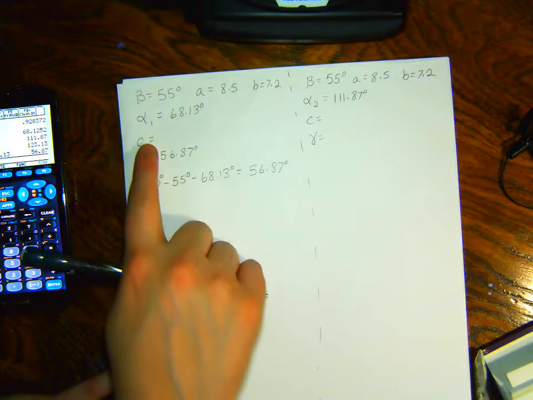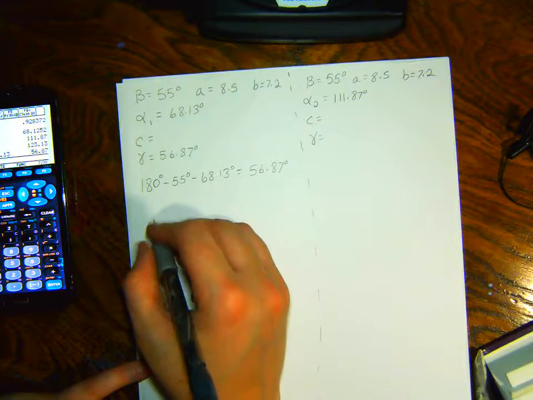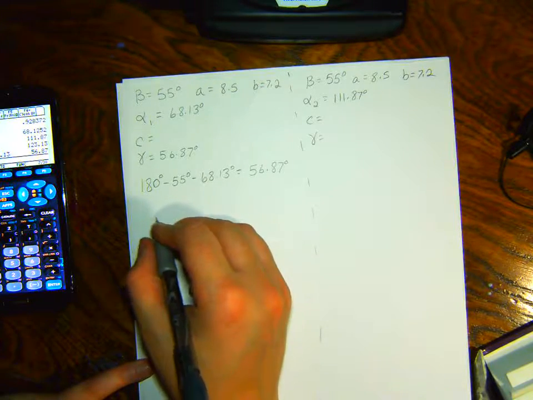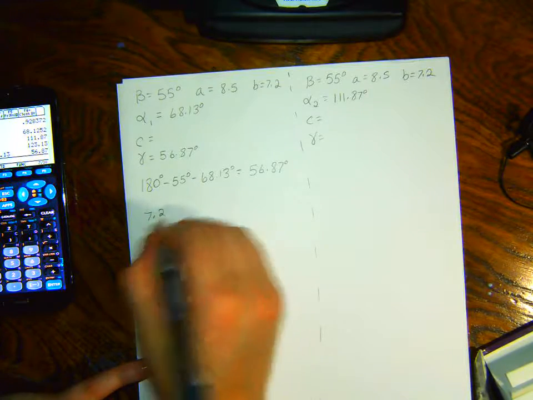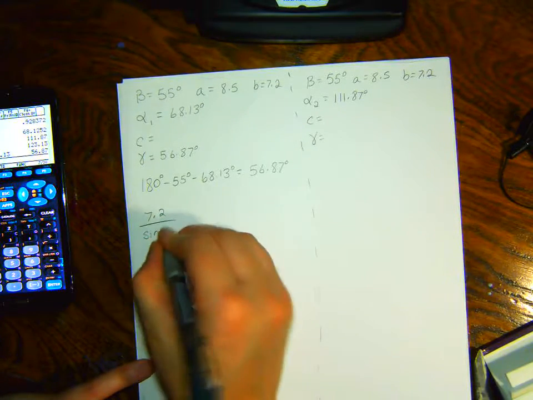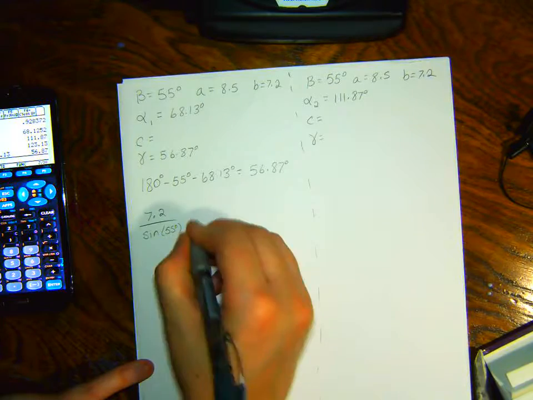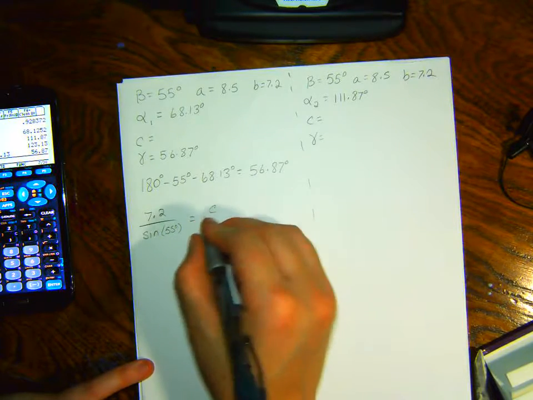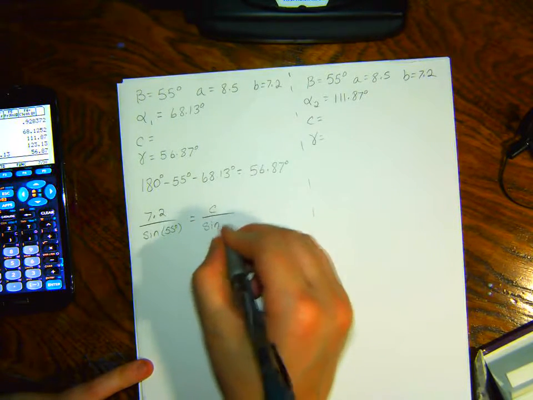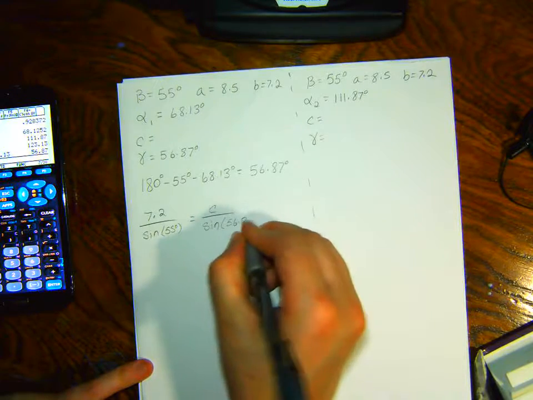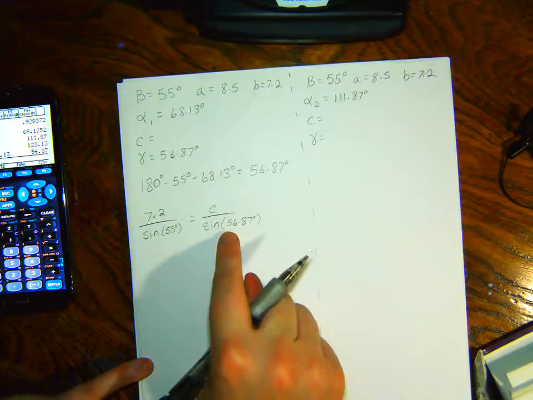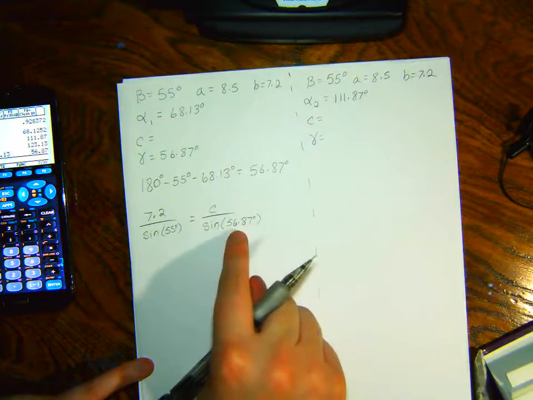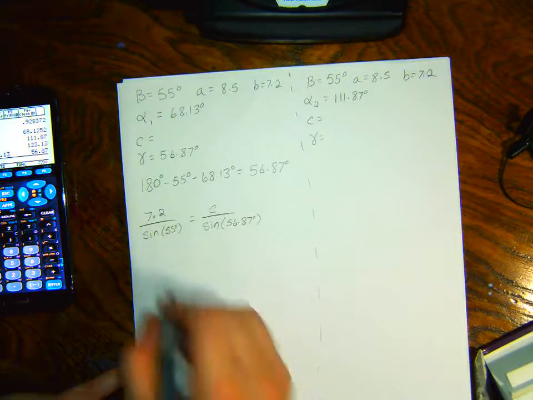Now to solve for C, we're going to use the law of sines that we know. Let's use B. So we have 7.2 over sine of 55 degrees equals C over sine of 56.87 degrees. To get C by itself, we multiply both sides by the sine of 56.87.